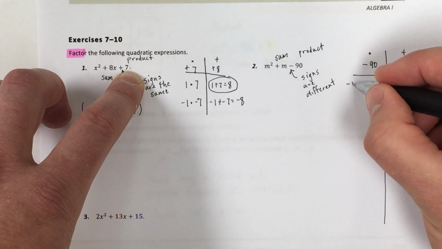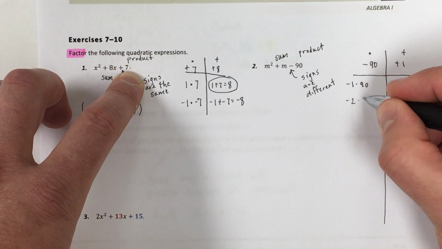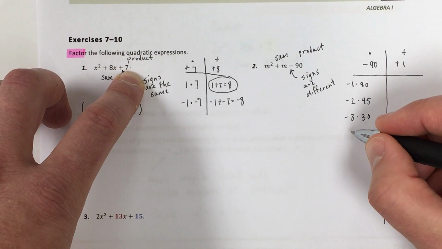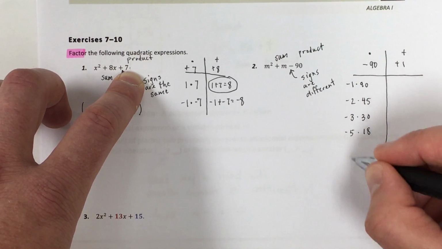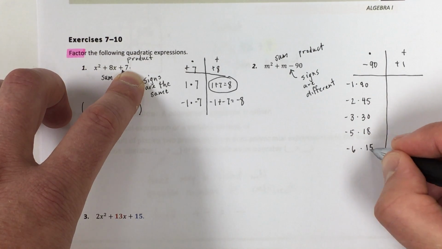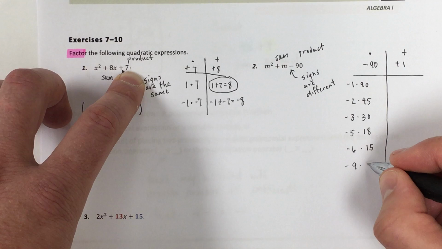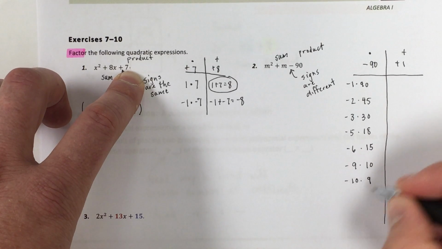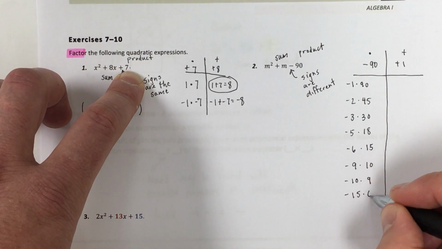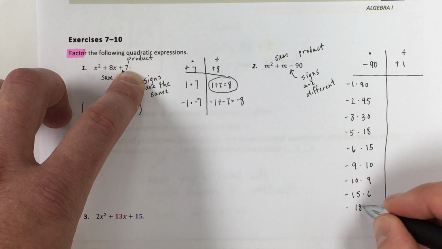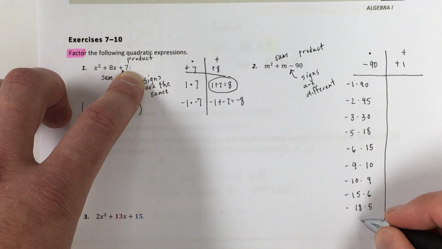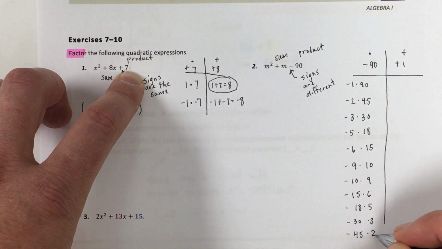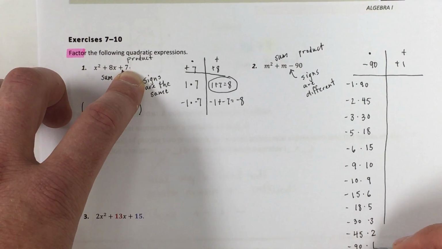So if I start off my list, I know negative 1 times 90 equals negative 90, negative 2 times 45 equals negative 90, negative 3 times 30 equals negative 90, negative 5 times 18 equals negative 90, negative 6 times 15 equals negative 90, negative 9 times 10 equals negative 90, and then we sort of reverse it. Negative 10 times 9, negative 15 times 6, negative 18 times 5, negative 30 times 3, negative 45 times 2, and negative 90 times 1.